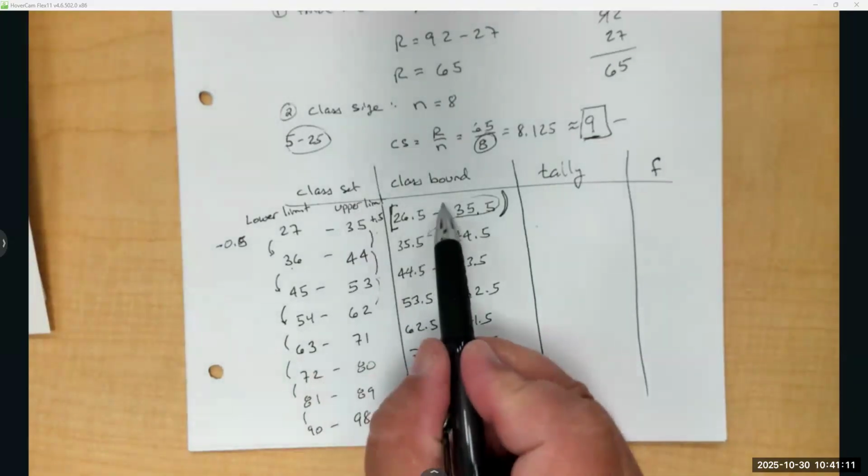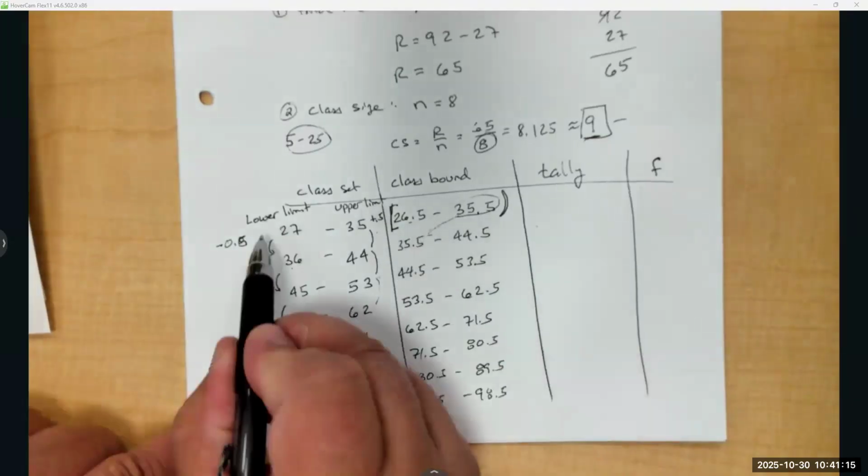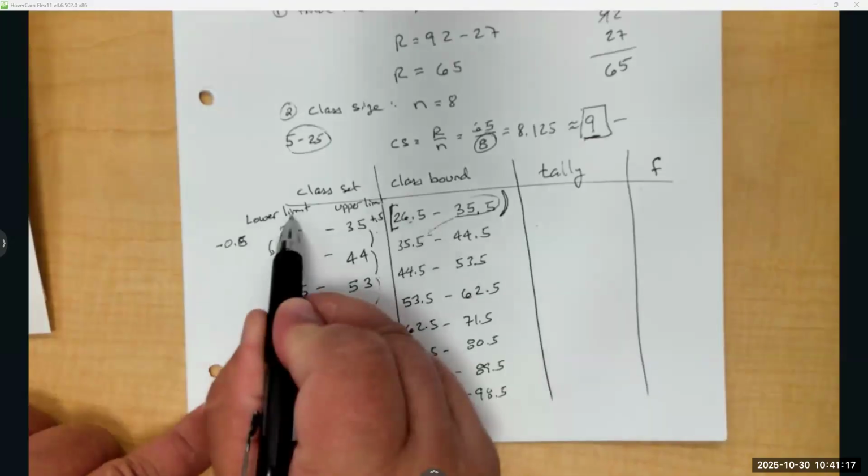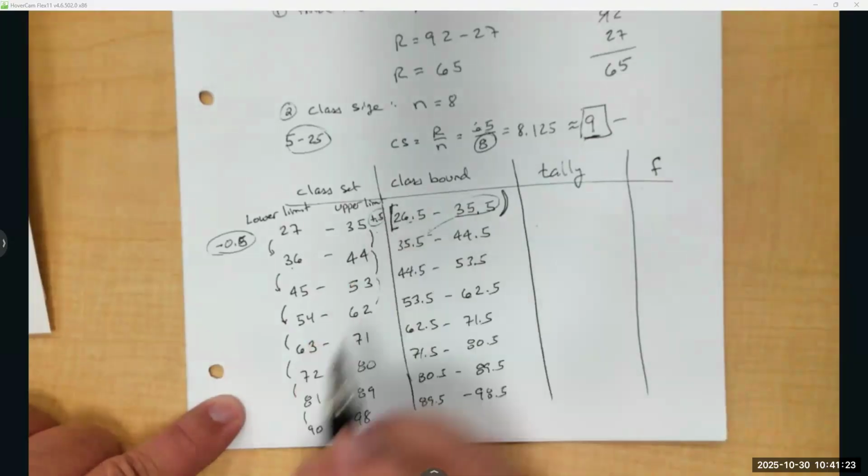How do you get the number to a lot? Yeah, on the lower limit, subtract 0.5 from it. On the right side, add 0.5 to it. So actually, that's a very good question.